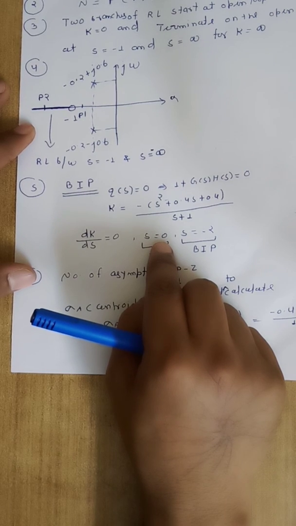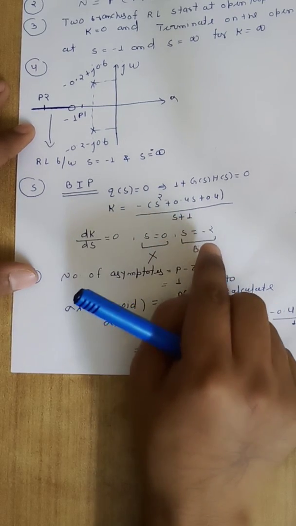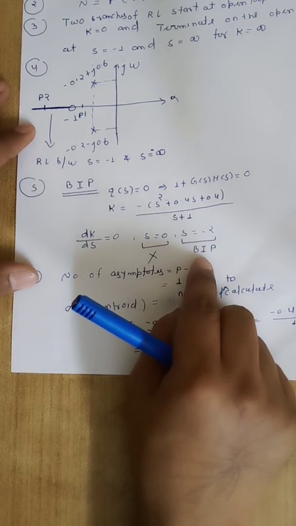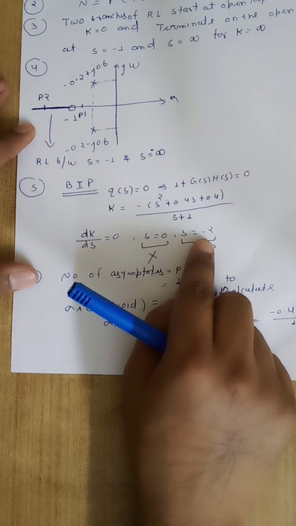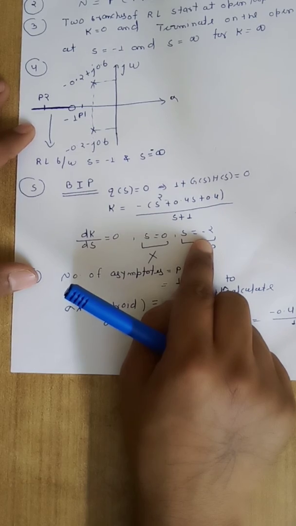S equal to 0 is not a valid break-in point because we decided we have the break-in point between s equal to minus 1 and s equal to minus infinity.